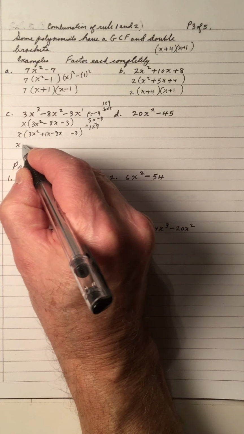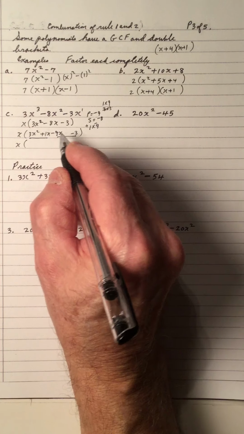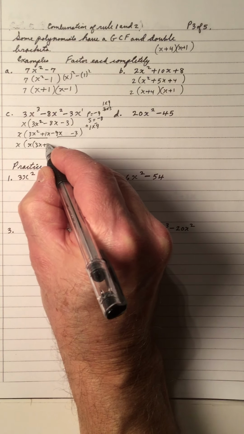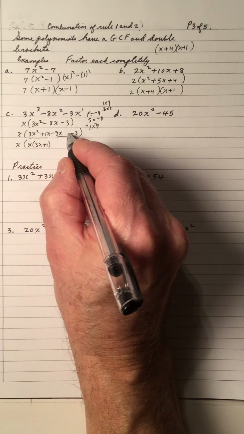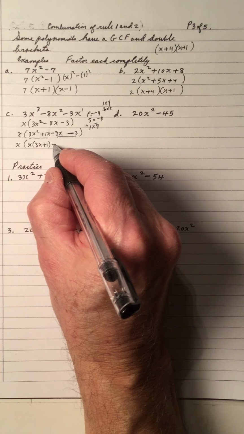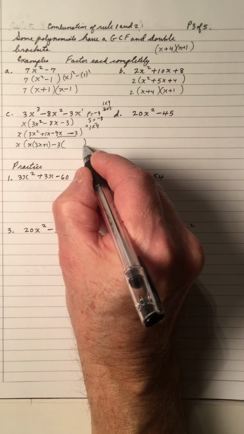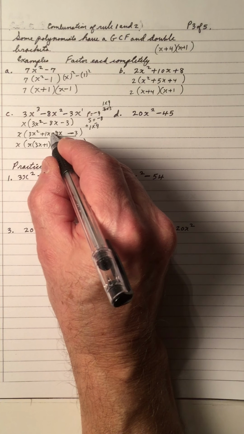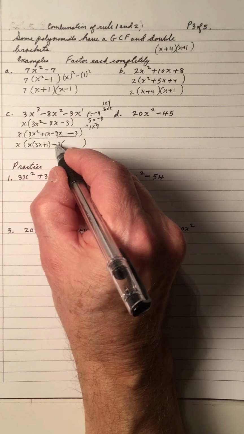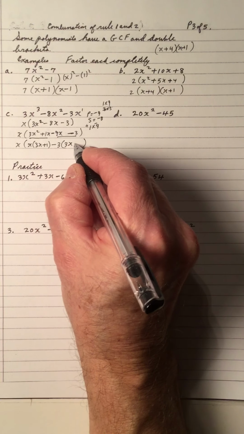Now we've got to do the grouping. So we go 2 and 2. x comes out of the first 2, so we get a 3x plus 1. And notice, that's a negative there. Whatever that sign is there, that's what goes there. So 9 and 3 have a 3 in common. So I'm going to take out the negative, because that's negative, that'll be a negative there. So negative 9x divided by negative 3 is 3x. Negative 3 divided by negative 3 is a plus 1.